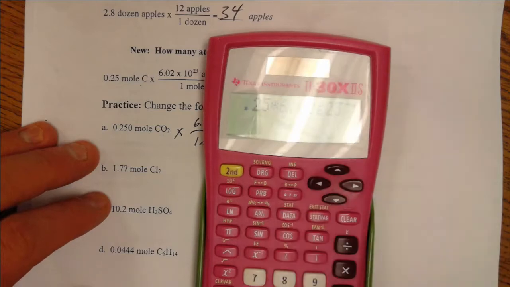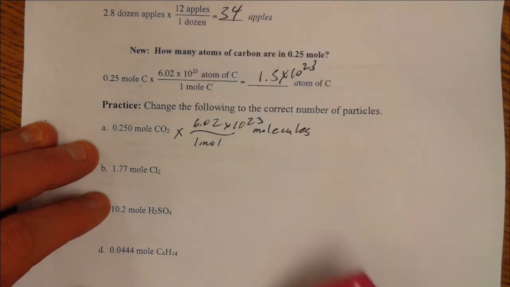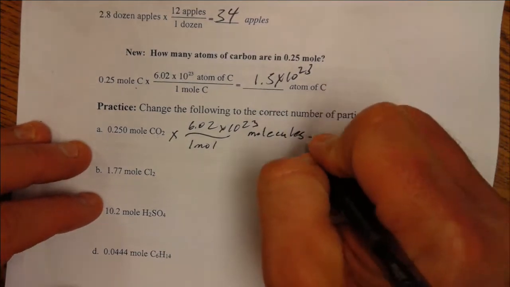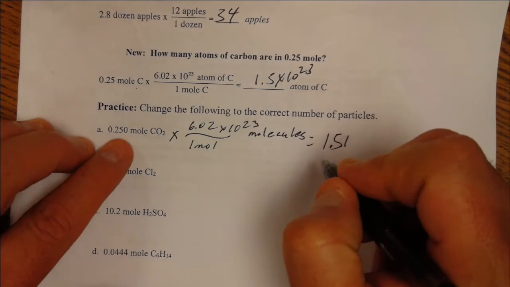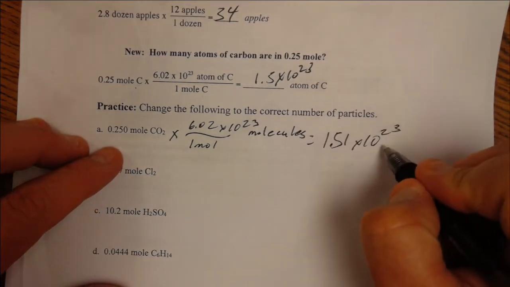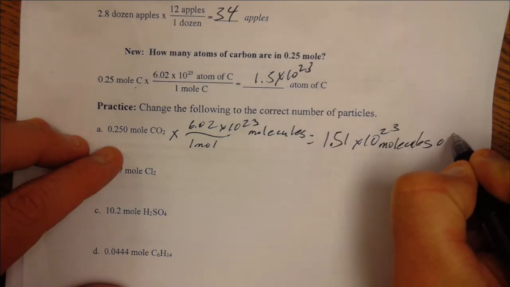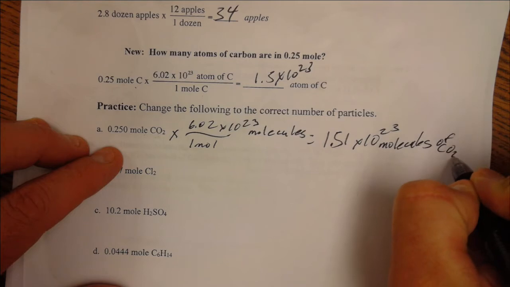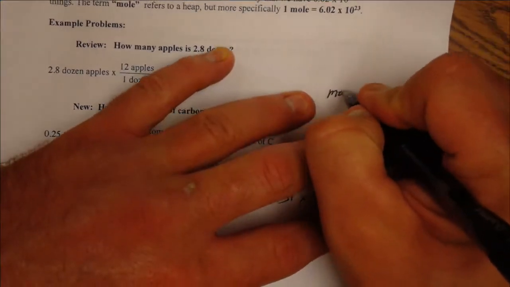So we take 0.25 times 6.02 times 10 to the 23rd. What do we know? It's the same thing. 1.51 this time because we do have an extra significant digit. 1.51 times 10 to the 23rd molecules of carbon dioxide.